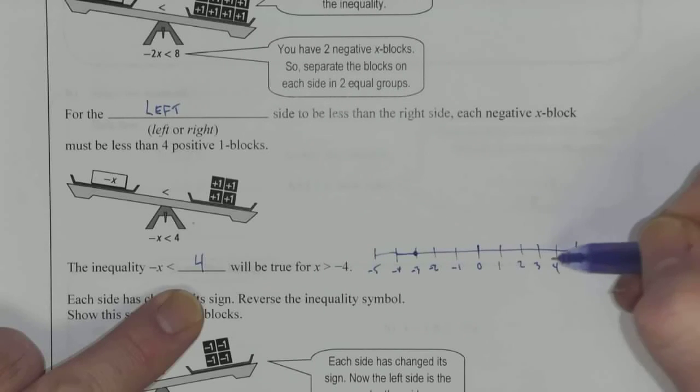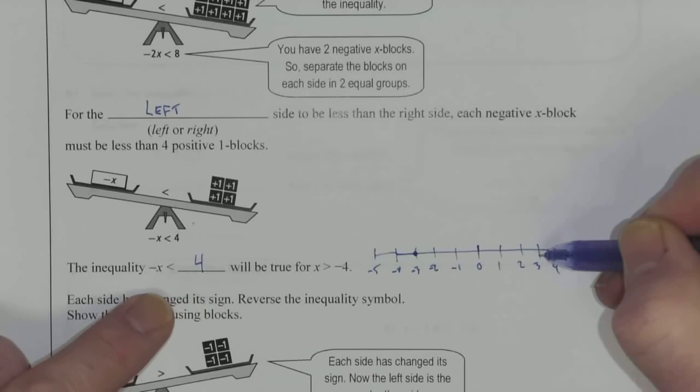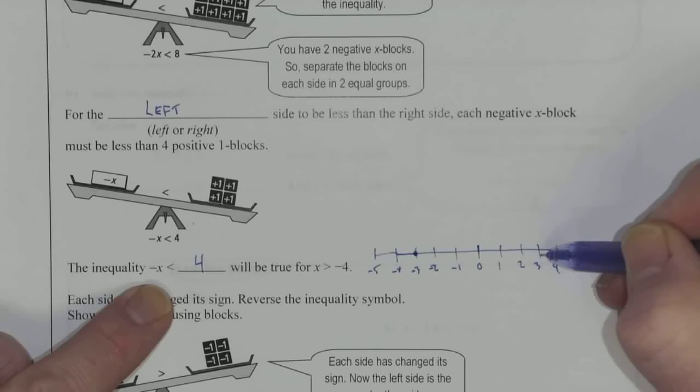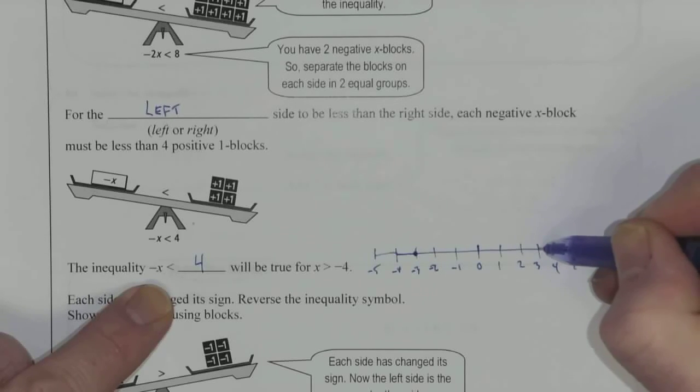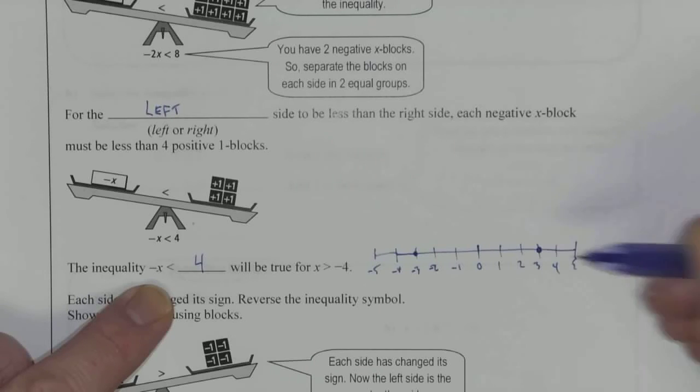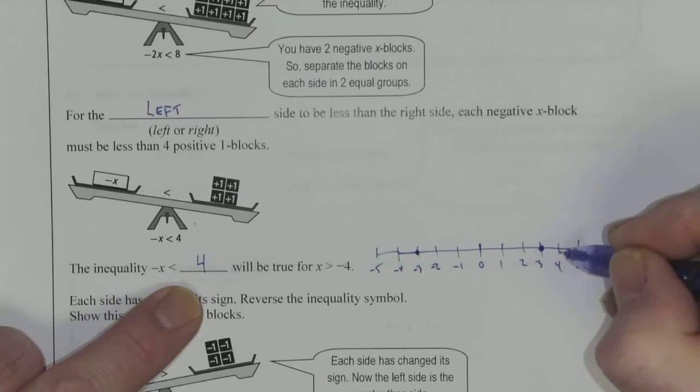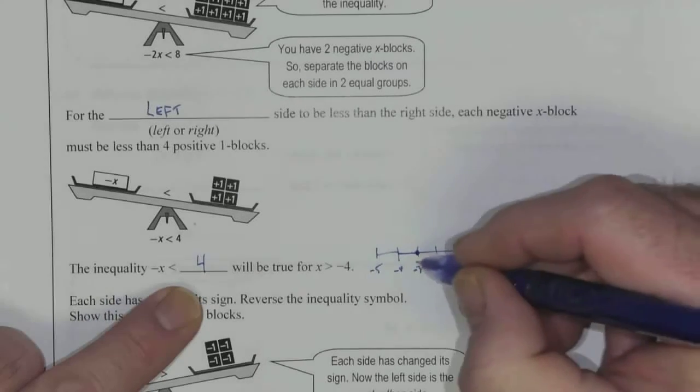Let's have a look at some other numbers here. What if we did 3? If x was equal to 3, then negative x would be negative 3, which is, yes, definitely less than 4. If we said x was equal to 4, then negative x would be negative 4, and again, that's less than. So these points are all good.